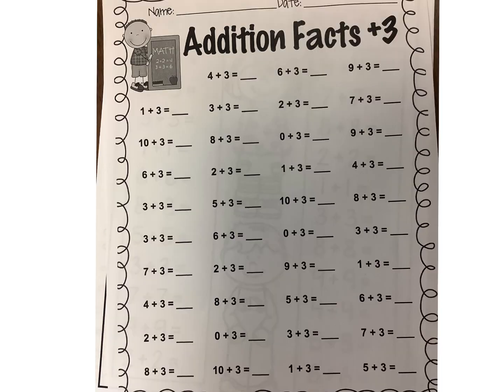All right, team, here's the back side. We're going to be adding plus 3, which we've been practicing. So we just do the 3 dots or 3 hops on your number line. So 4, 5, 6, 7. The answer is 7. 6, 7, 8, 9. The answer is 9. Good. Here we go. 9, 10, 11, 12. The answer is 12. The next one is 1 plus 3.